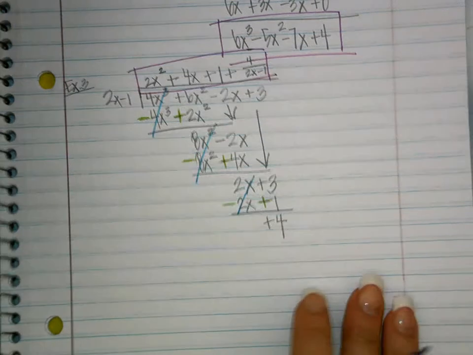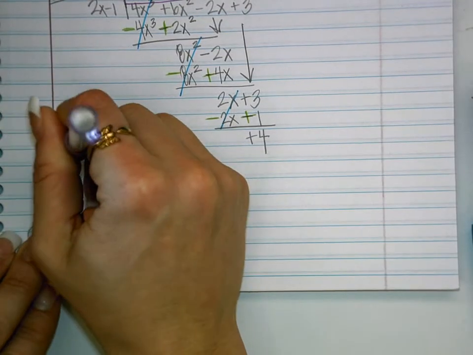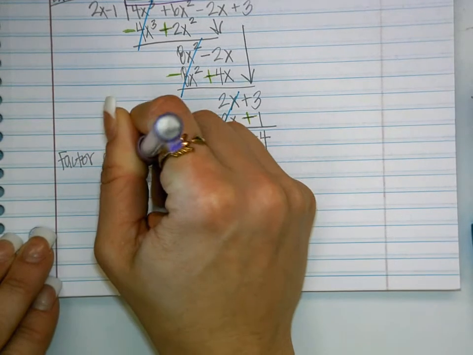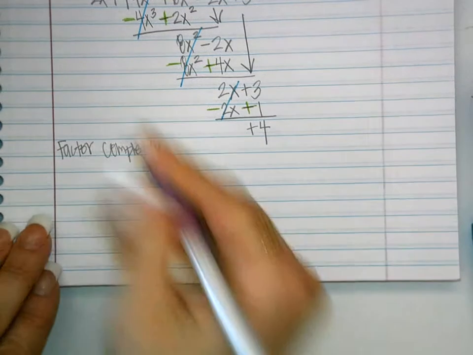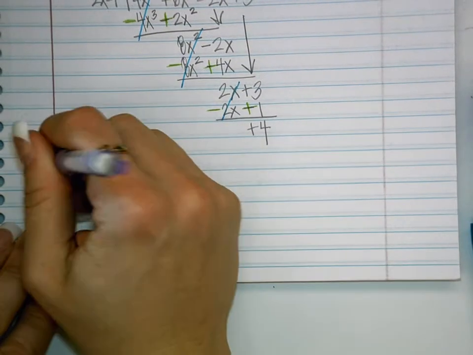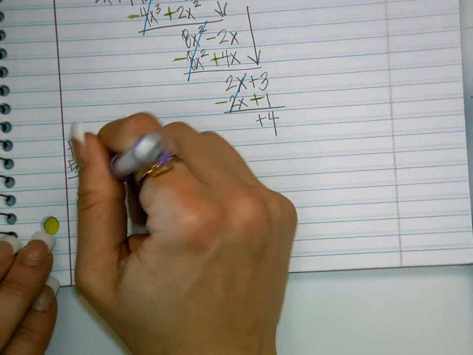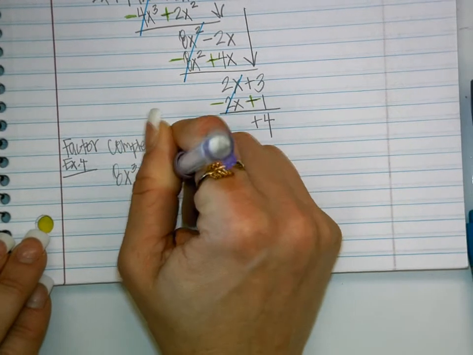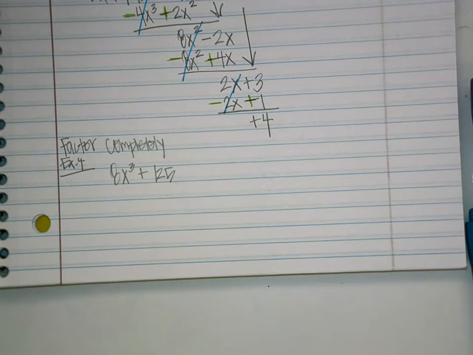Okay, next part of what we're going to do is going to ask you to factor completely. So all the rest of today is going to be factoring. Factor completely. So sometimes you will have to double or even triple factor. So for number 4, I would like you to completely factor 8x cubed plus 125. 8x cubed plus 125.